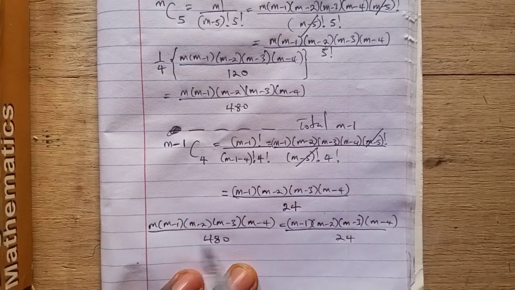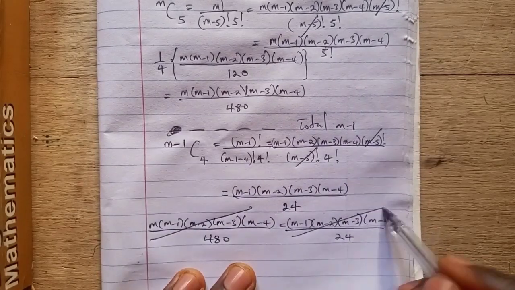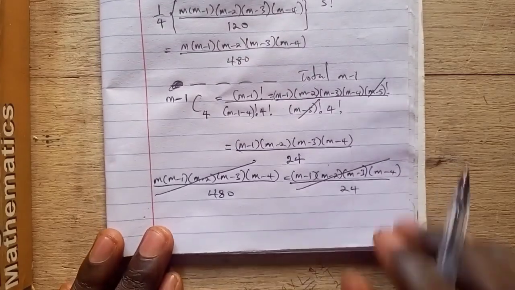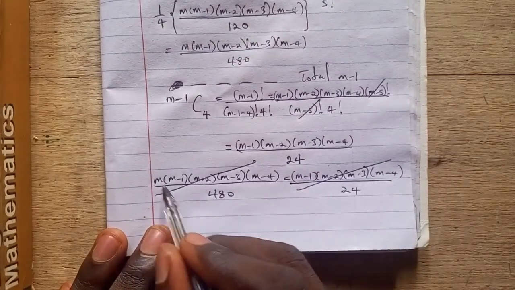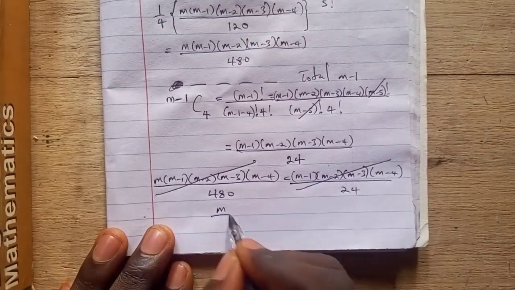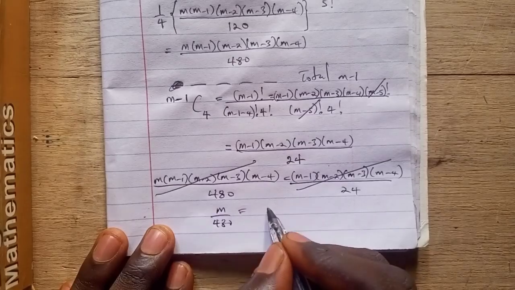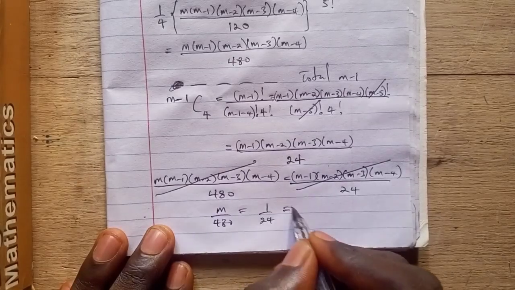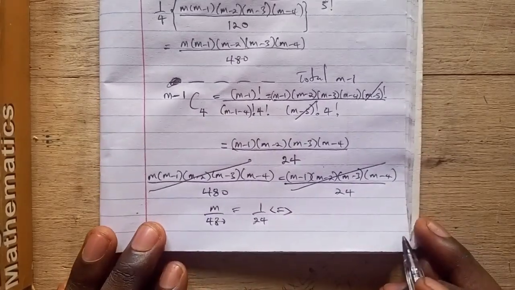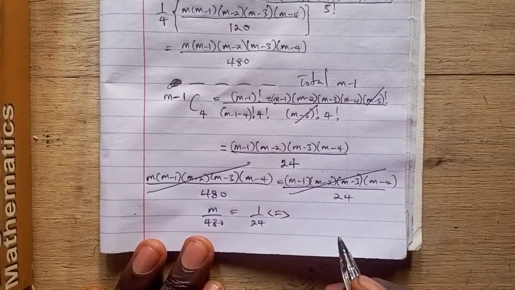Now, looking at this, the entire numerator will cancel out the other numerator. And what we are left with, not entirely, there's m here, so it's m over 480 equals 1 over 24.